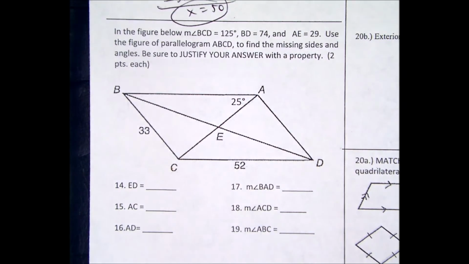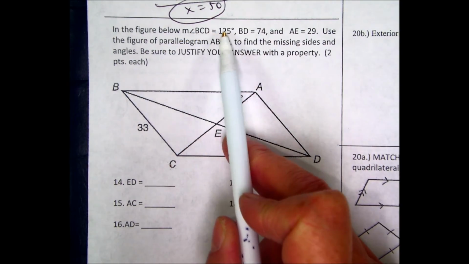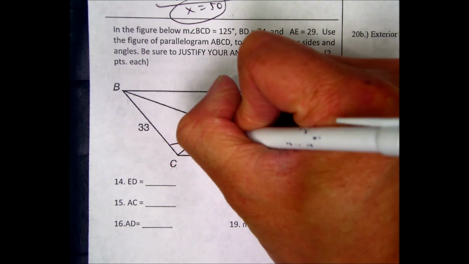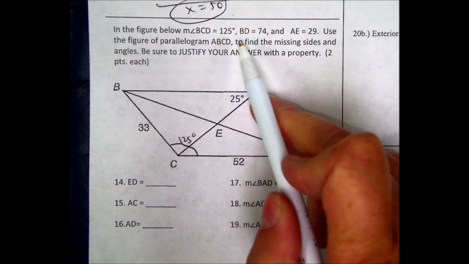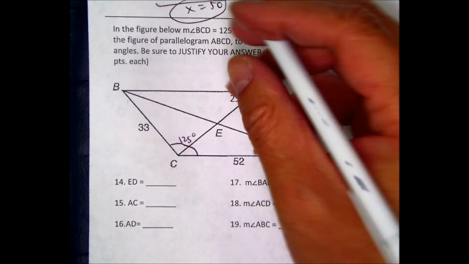Alright, this question, most difficult for students. In the figure below, the measure of angle BCD is 125. BCD. So this whole angle is 125. BD, so the diagonal there is 74.